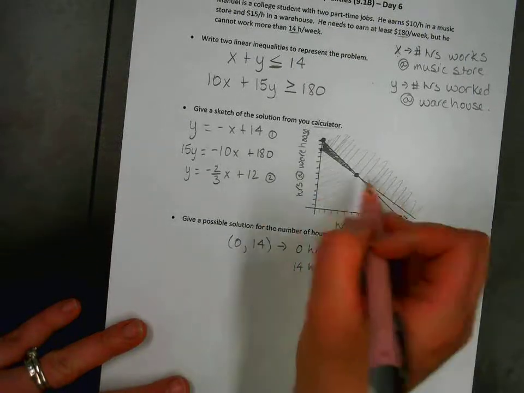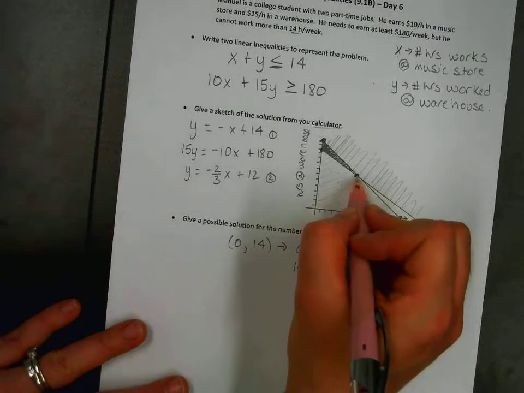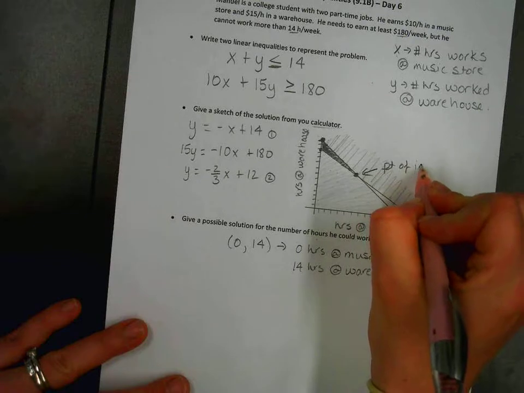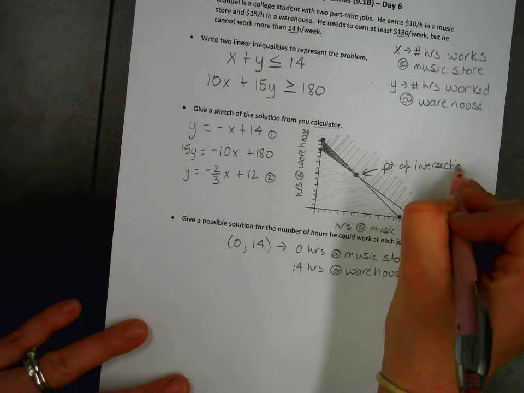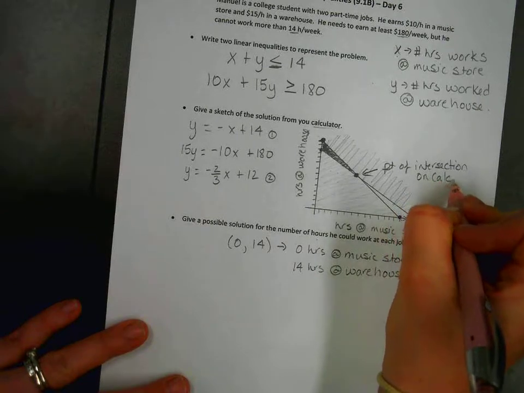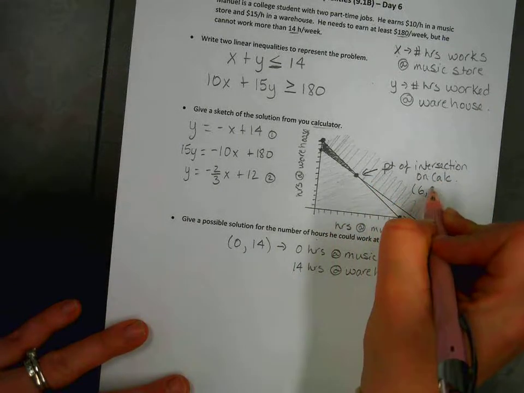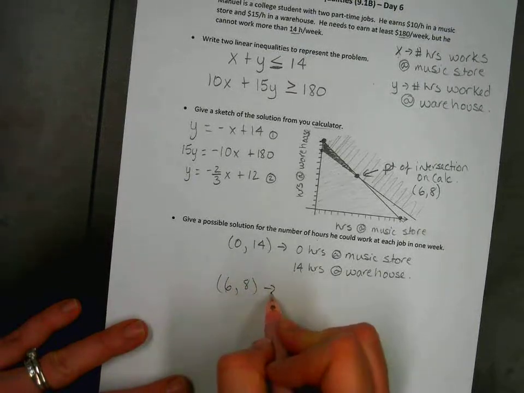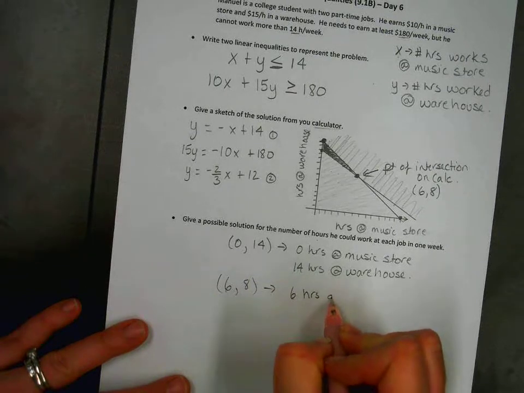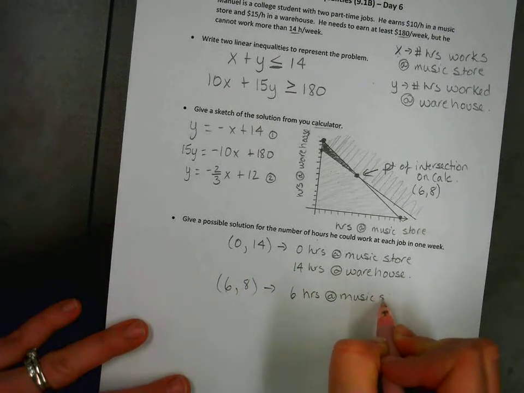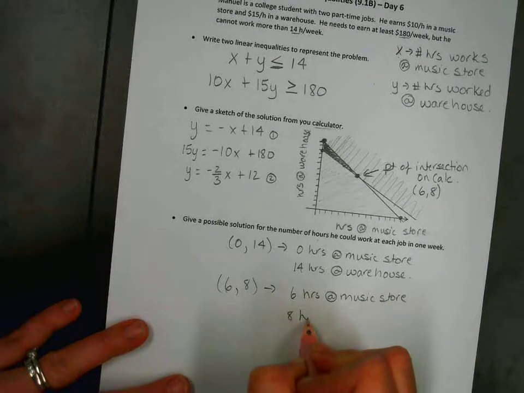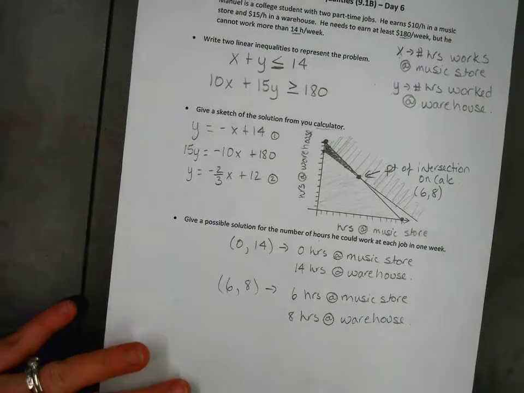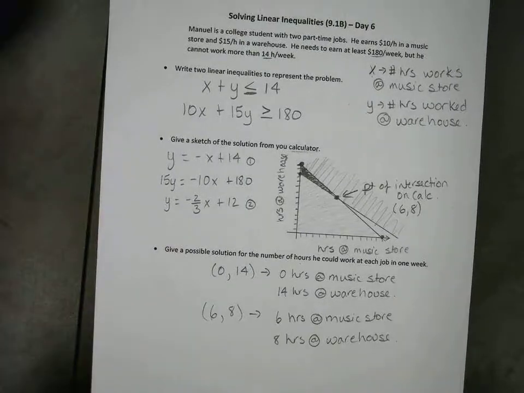The other possibility would be this point here, and you would have to find this point of intersection on your calculator. This is (6, 8). So (6, 8) would be another possible solution. It would mean 6 hours at the music store and 8 hours at the warehouse. And that is a problem with linear inequalities.